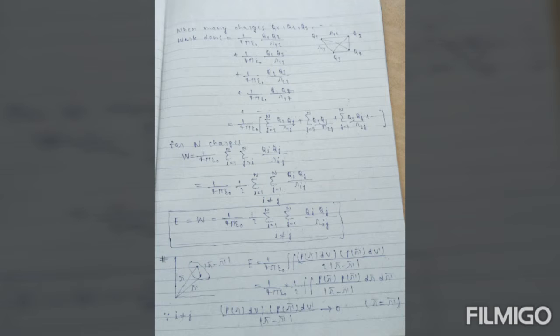If you look at a pattern in all this, you will notice that I can write this as, if I have charge Q1, if I bring next n minus 1 charges, then I have Qj summation j equals 2 through n. Of course, there is 1 over 4 pi epsilon 0 outside. So these are the terms. Let me point them out here.